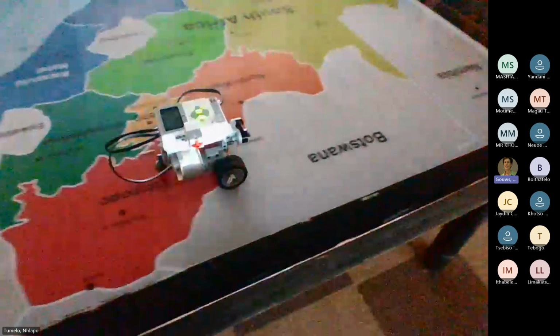I think it's down there. The network is not good. All right, thank you, Tumelo. There we go. All right, so that is Tumelo and his robot with the ultrasonic sensor. Thank you very much.